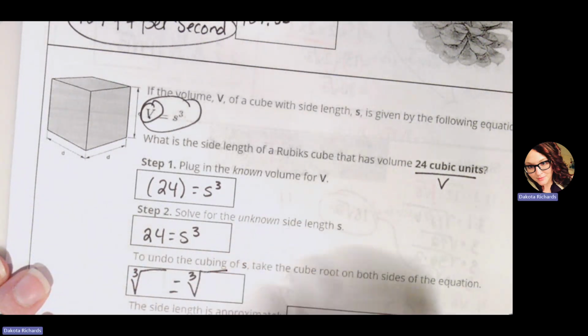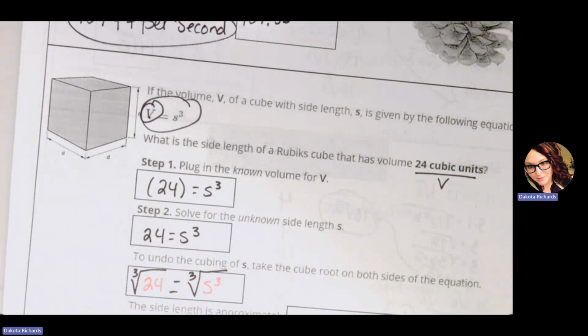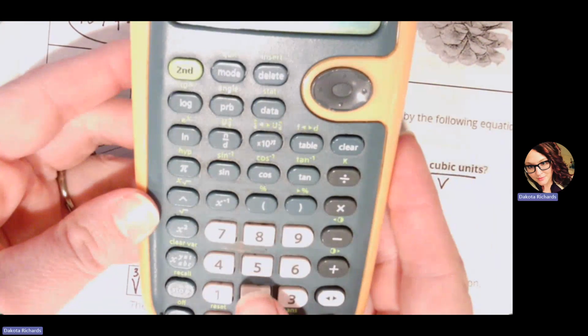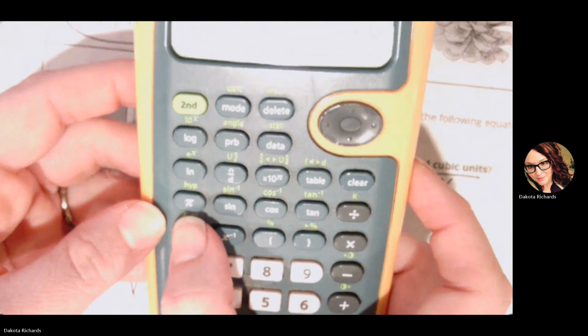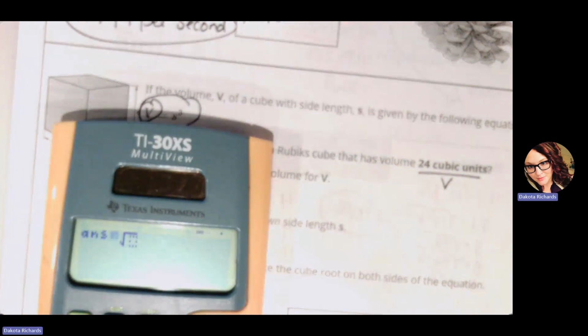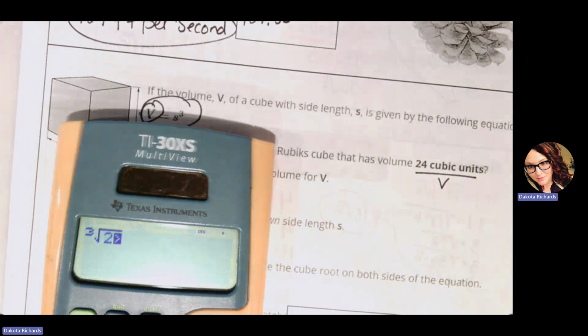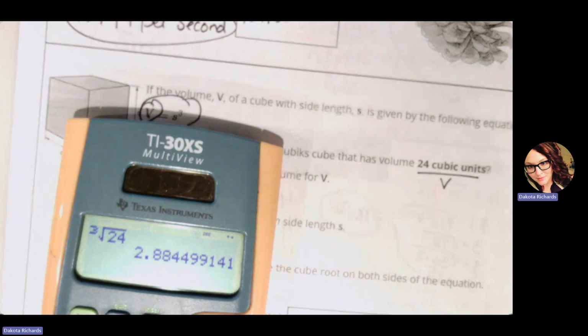And we're going to do that for both sides. We're going to do it for the 24 and for the S cubed. Okay, so when you do that, type that in. So the cube root, and on your calculator, let me show you. If you do second and then go down to this button, it's going to show up like that. Right here where it says ANS, you're going to type the number 3. Okay, and then you want the cube root of 24, which is 2.88.